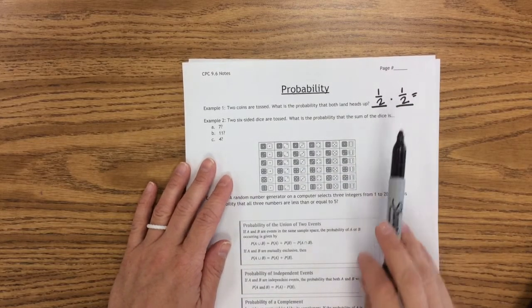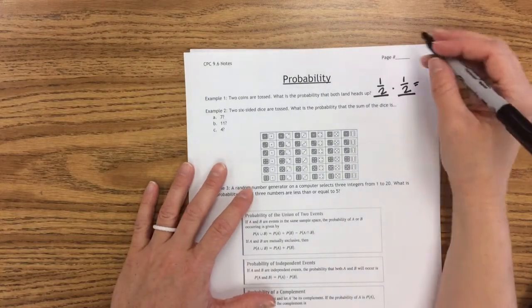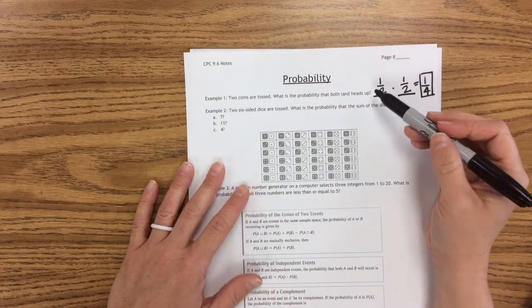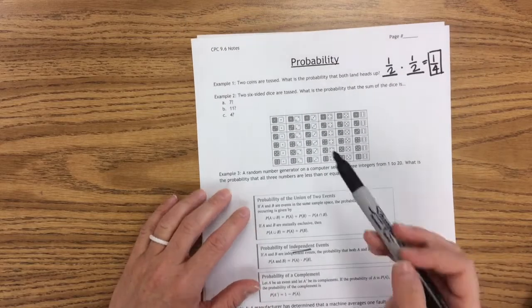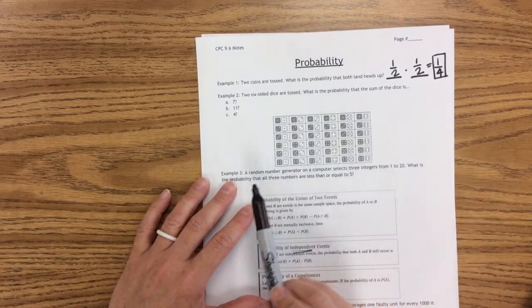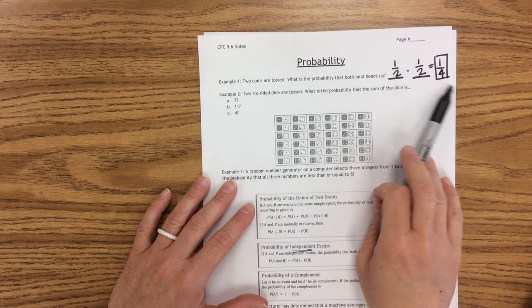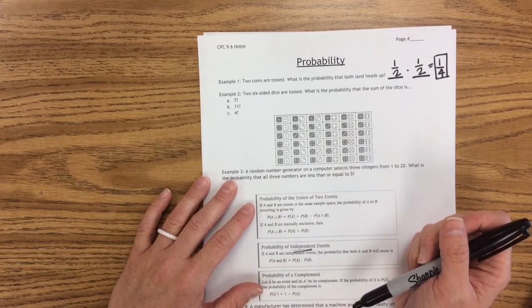So the probability of 2 events, this we'll get to when we talk about it down here. 2 events, you can multiply their probabilities and you get 1/4. Now this does only work when you have independent events, which means the first coin toss does not affect the second coin toss. They are independent of each other. But if you have multiple things happening, you can just multiply their probabilities if they're independent.